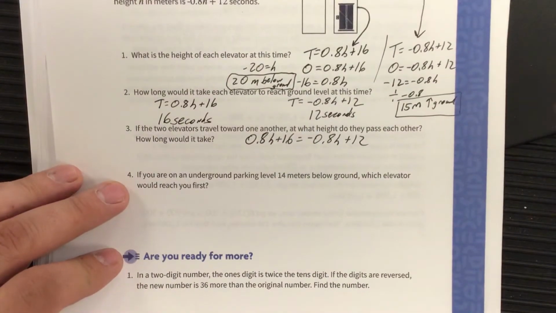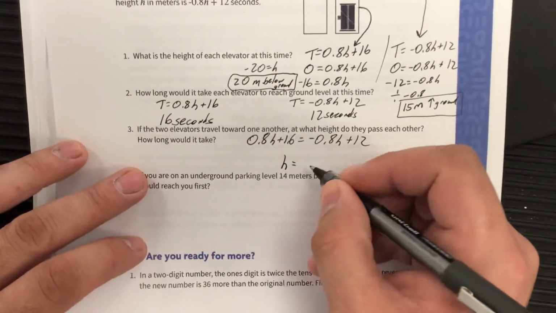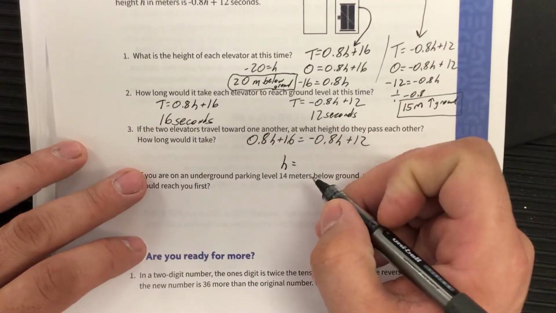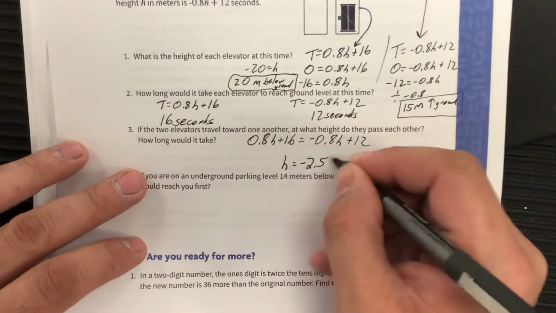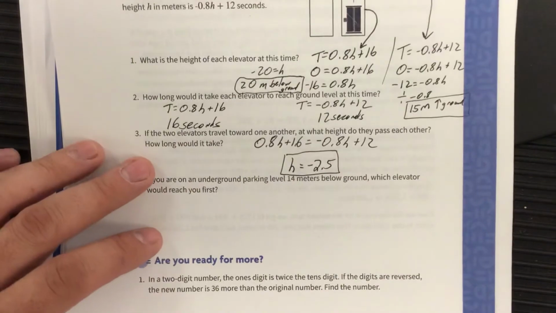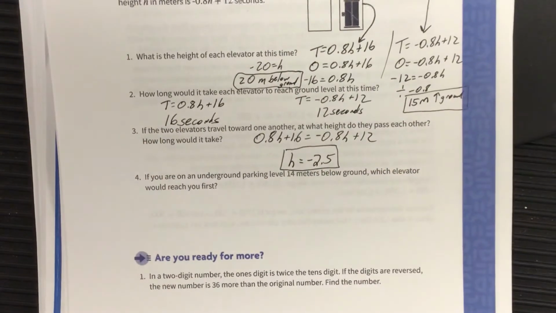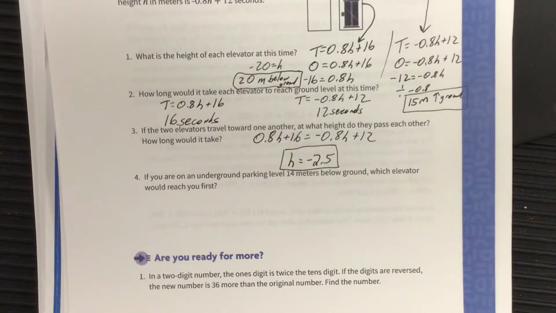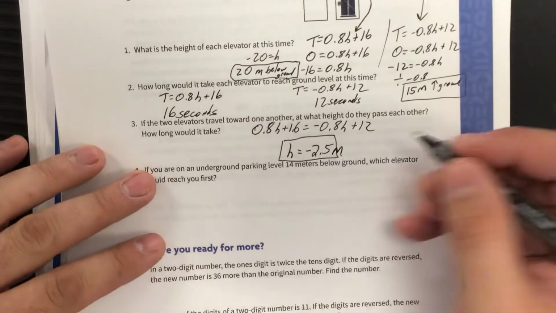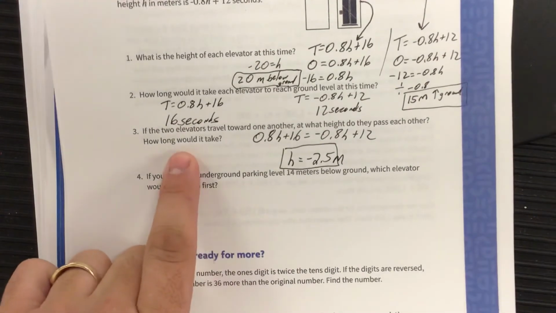All right, what'd you get? I got... Yeah, that's what I got. Yeah, I got nothing. Oh, okay. Okay, that should be right. Now, that's the first part. At what height do they pass each other? So those elevators, 2.5 meters below ground level is where those elevators will meet. How long will they take?